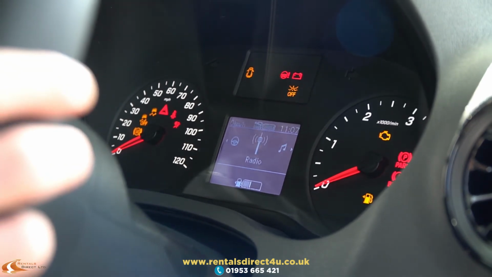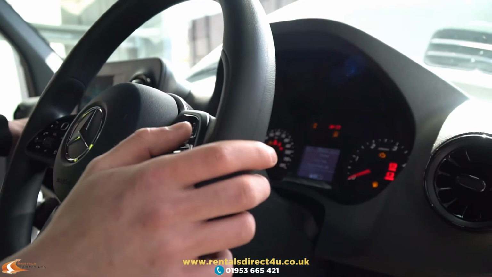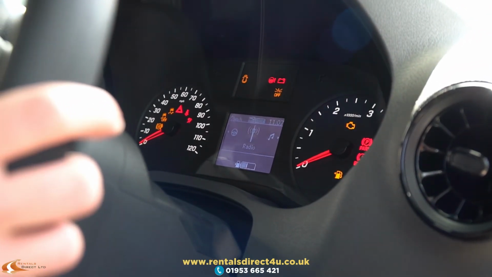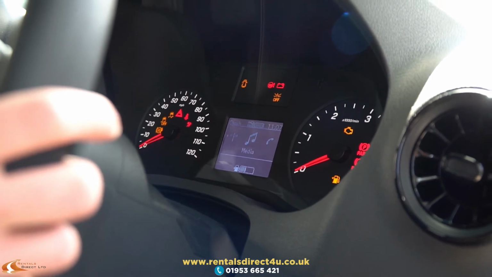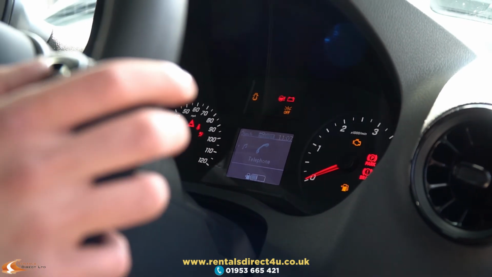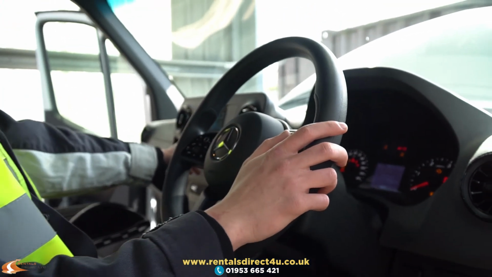Brings you to your radio stations, where you can cycle through and choose whatever you want to do. Will mirror on there as well. Next one along, media, is for your Bluetooth and sat-nav. Next one along, telephone. So when you connect to the Bluetooth, you'll be able to make your calls from the dashboard and from center console.